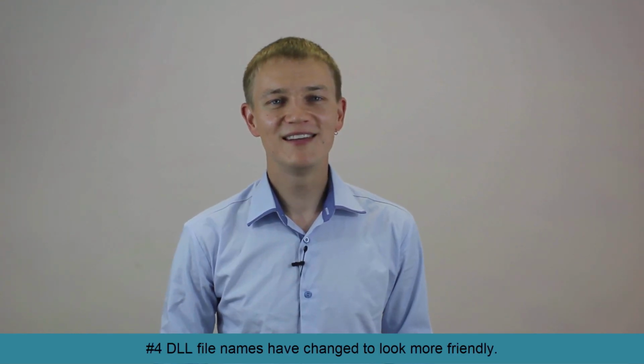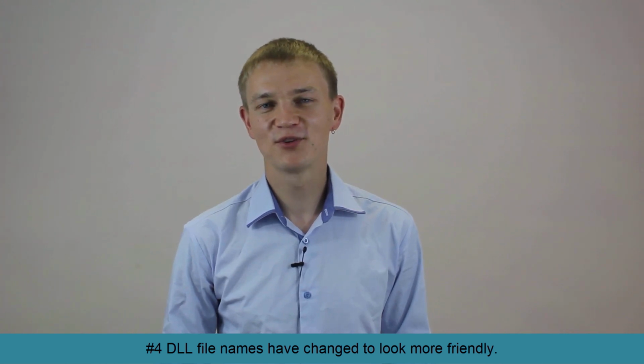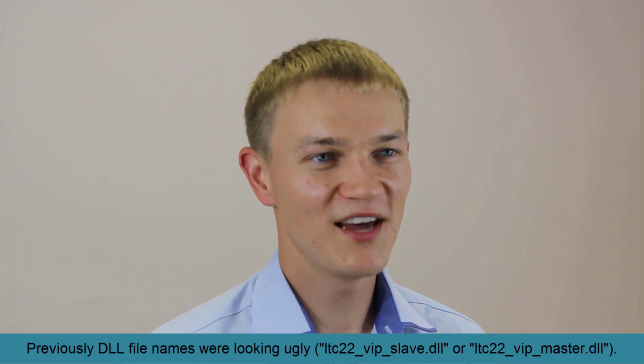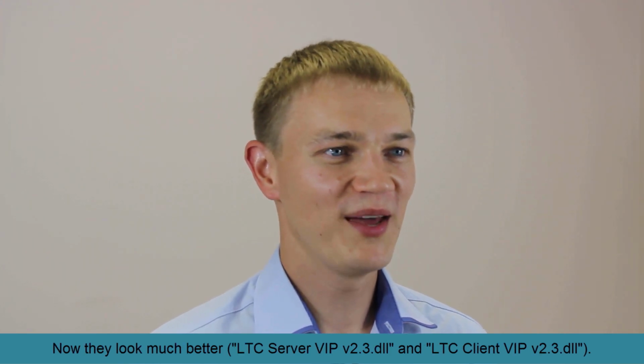Number 4. DLL file names have changed to look more friendly. Previously, DLL file names looked ugly. Now they look much better.